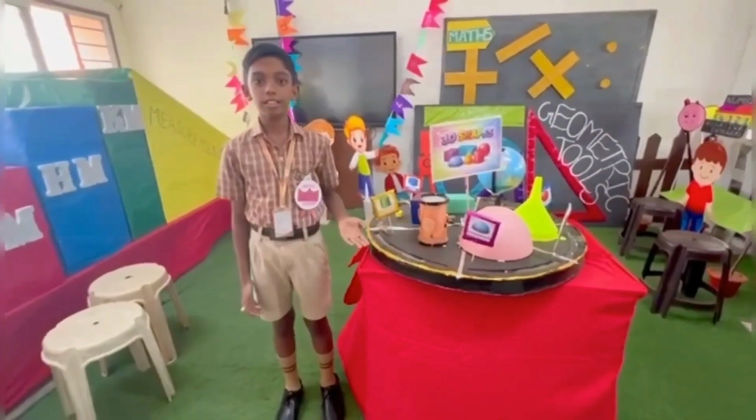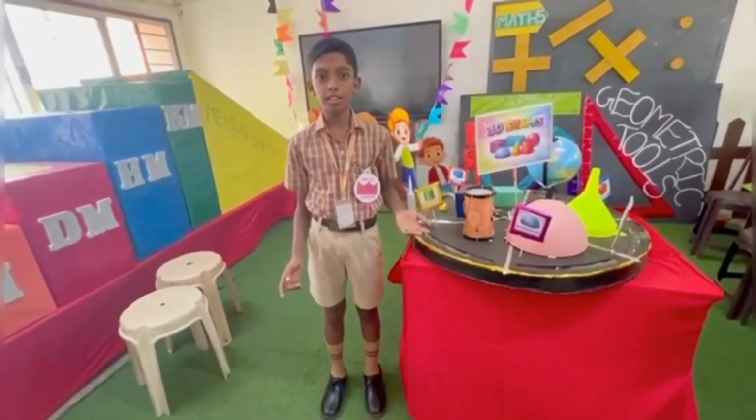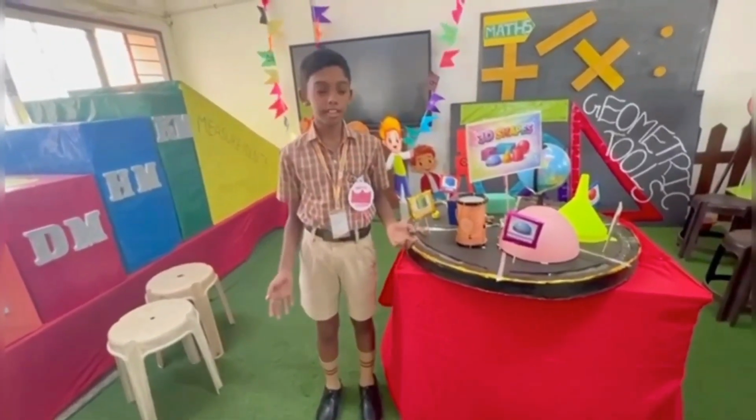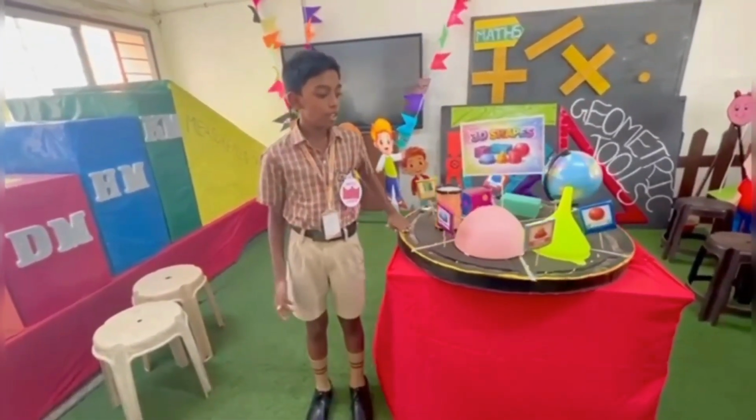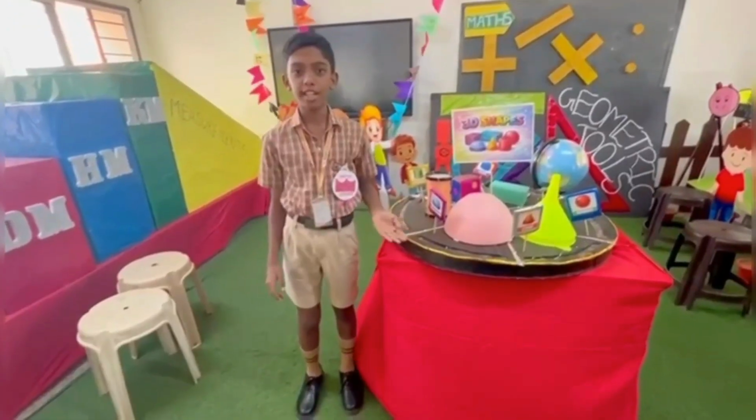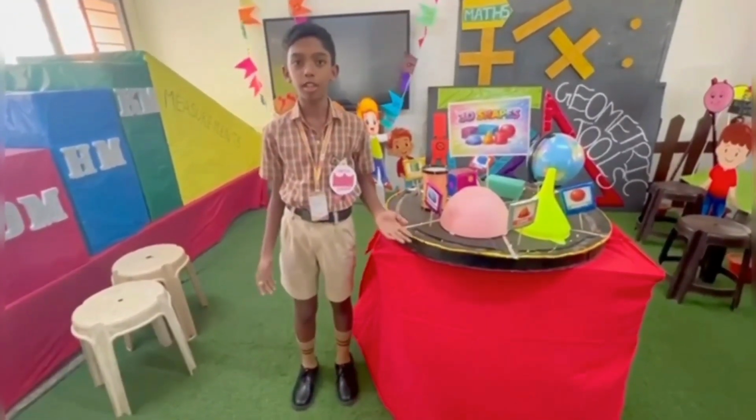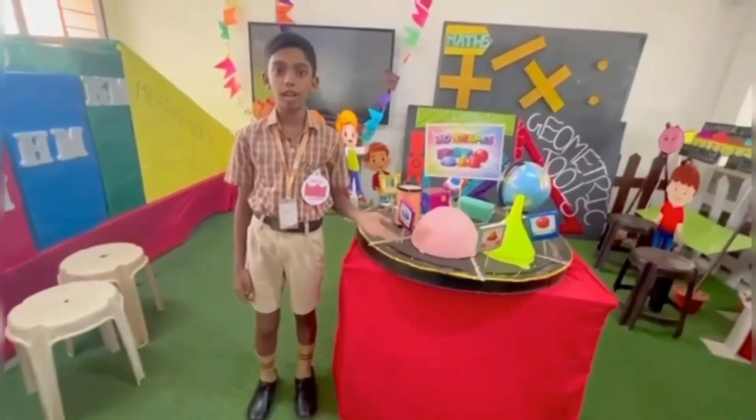Cylinder. A cylinder is a 3D shape with circular faces and one curved surface. Example, drums. Hemisphere. A hemisphere is a 3D shape that represents half of a sphere. That is the best example for a hemisphere.